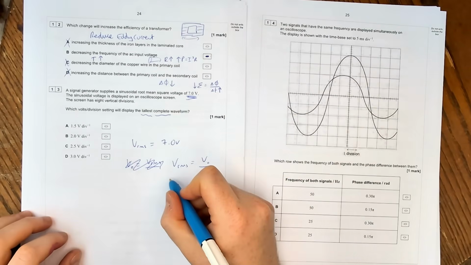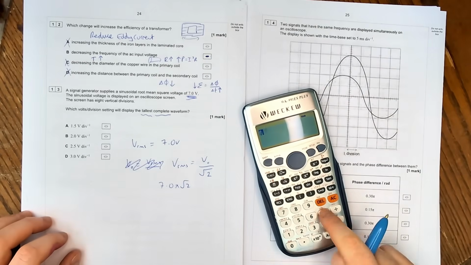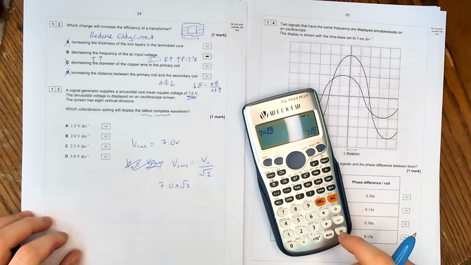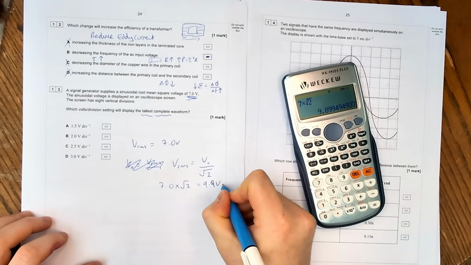So therefore, we do 7 volts times by root 2 to give us our peak voltage, which is going to be 9.89. Let's say 9.9 volts. So which of these would work then?